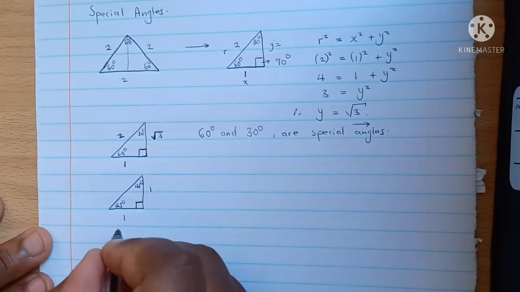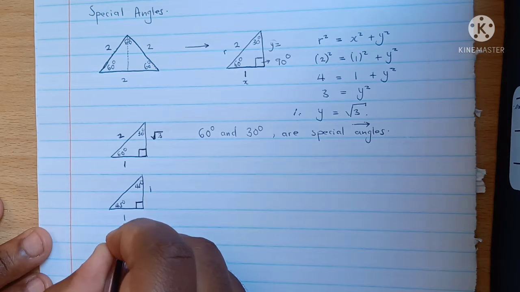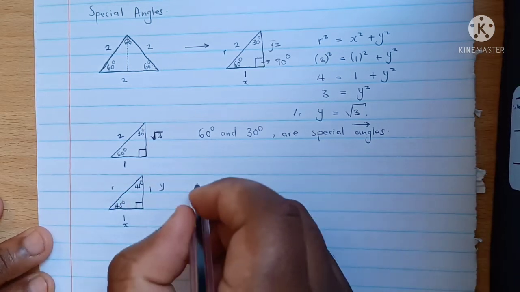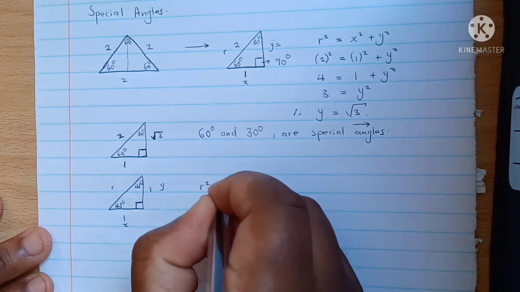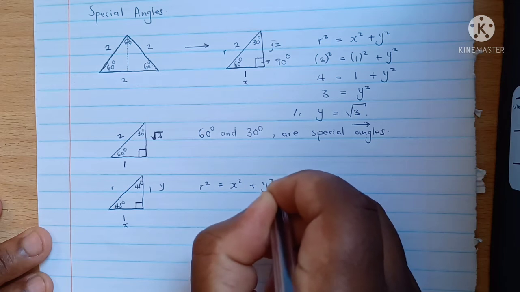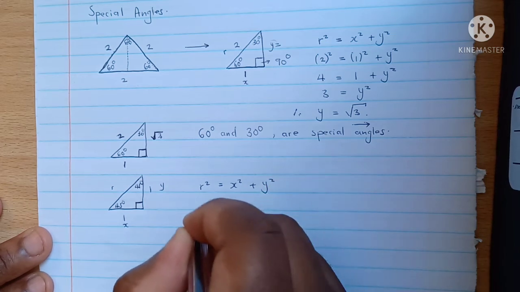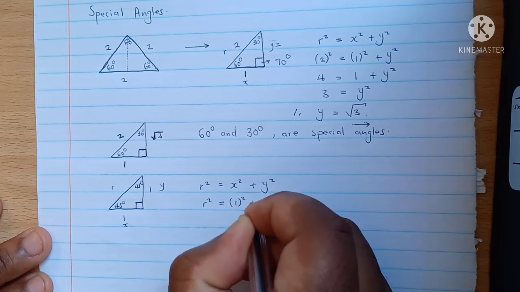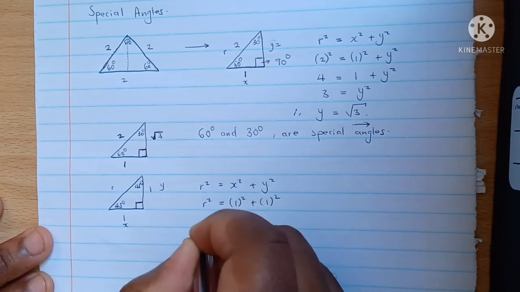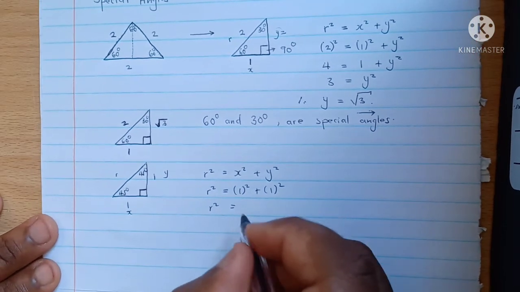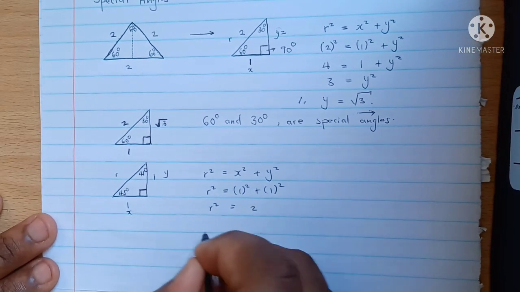Let's say this is still x, y, and this is r. So for us to get r, we know that r squared equals x squared plus y squared, which is r squared equals 1 squared plus 1 squared, r squared equals 2.